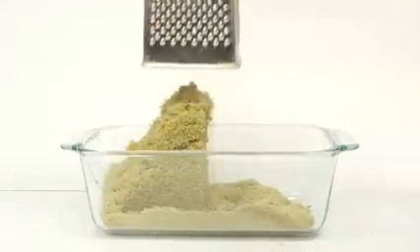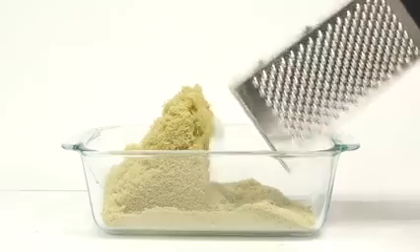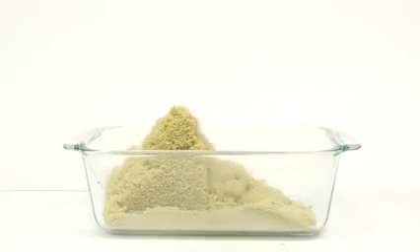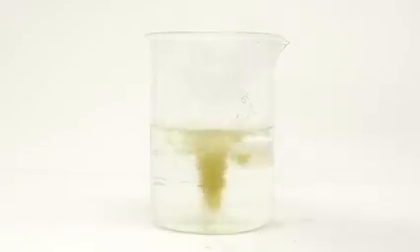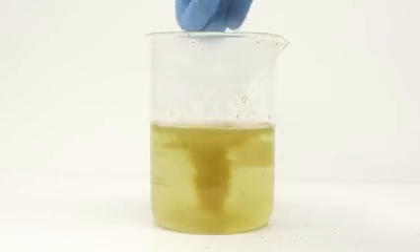After a lot of pain and effort, this is what I'm eventually left with. All the soap was then added to some distilled water.